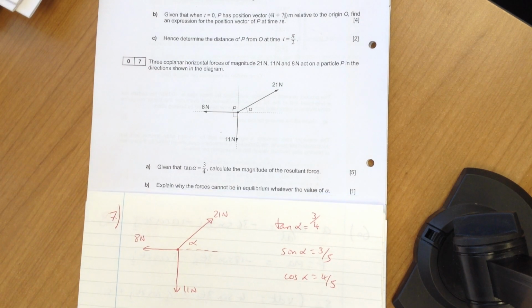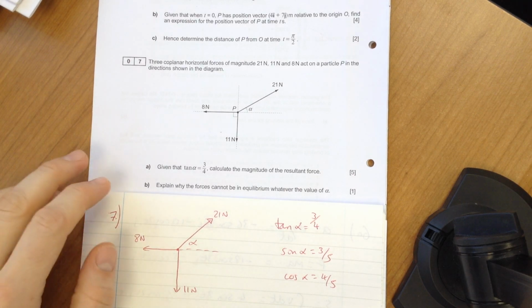Yo everybody, it's 2019 A2 Unit 4 Mechanics section, question number 7, resolving forces. This was a nice easy peasy 5 marks this year. Happy days, hope you get one like this.